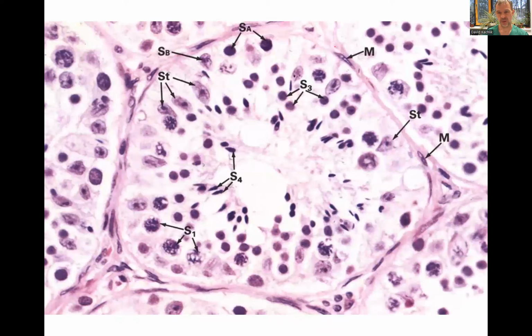Here we come again to the detail, a nice detail, so we can see the myoid cells here and the Sertoli cells with their nucleus located basally here, and the spermatogonia type A and B. You can see the difference in their nucleus.